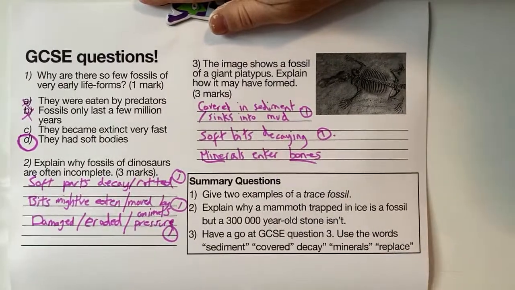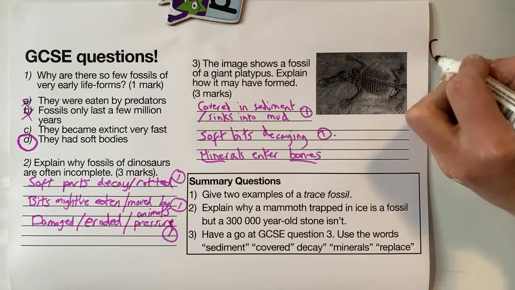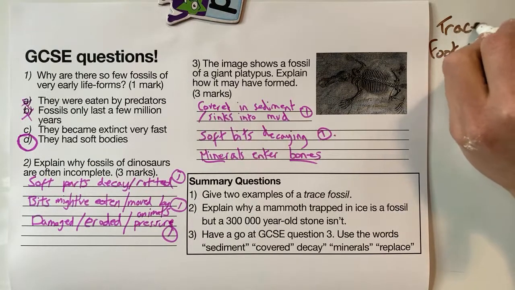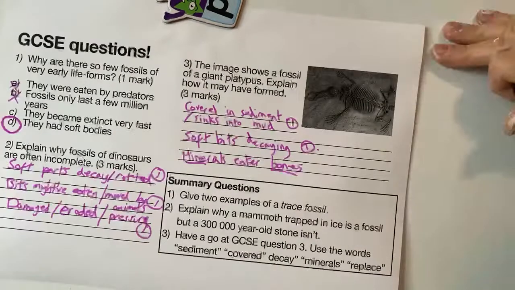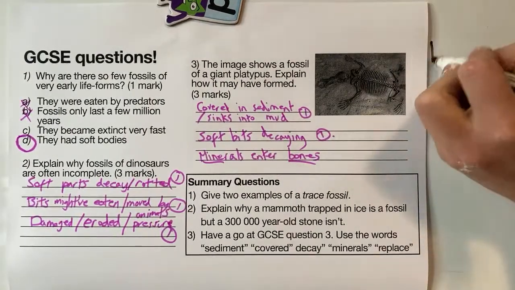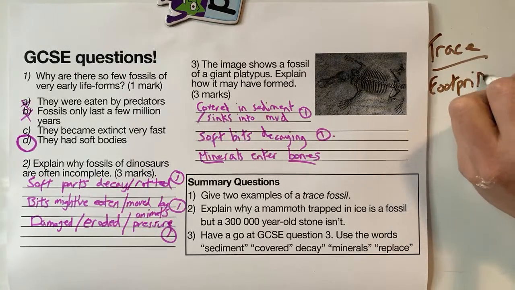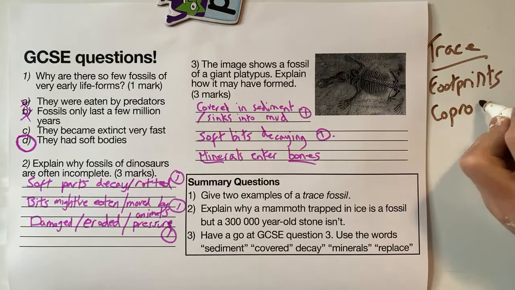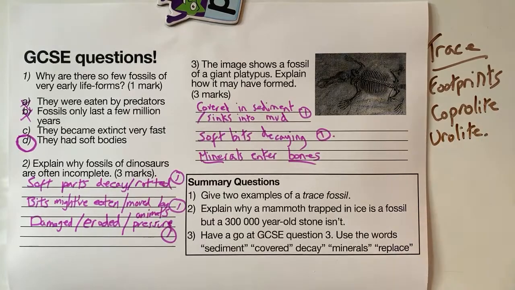Examples of a trace fossil. I'll move that to one side. Well, we had footprints, didn't we? A trace, so a sign that an animal has been there without it actually being the animal. How many trace fossils can you think of? Footprints, they're the classic. Poo, obviously. I'll put coprolite. Let's do it properly. Coprolite means fossilised poo. And I'm going to write urolite now, my new favourite thing. If I was answering a GCSE question, I probably wouldn't, because they're very uncommon, but come on. It's just such a great word.